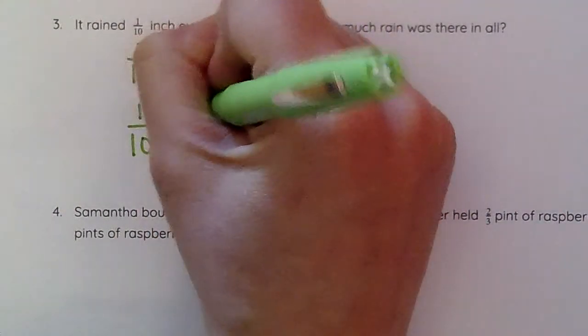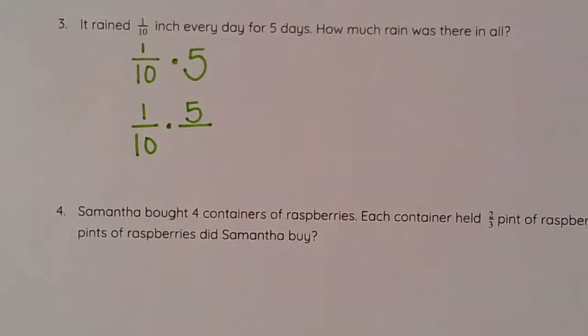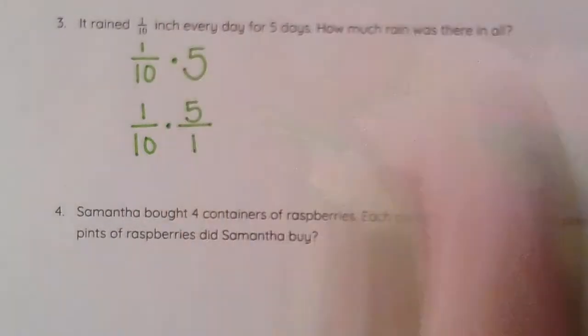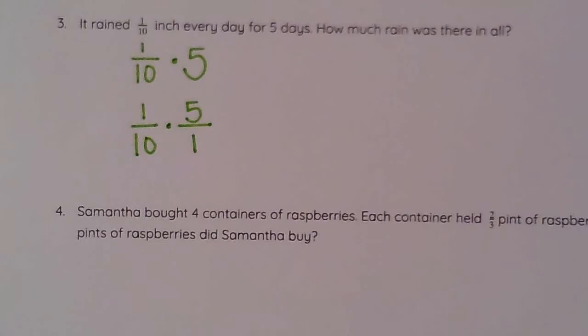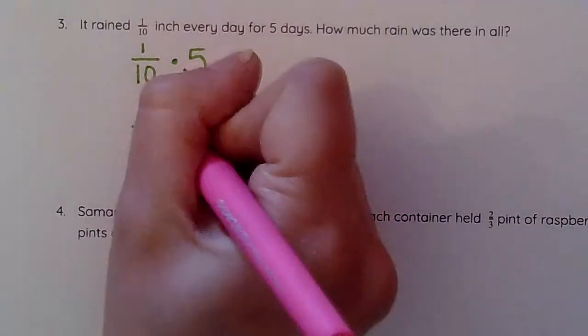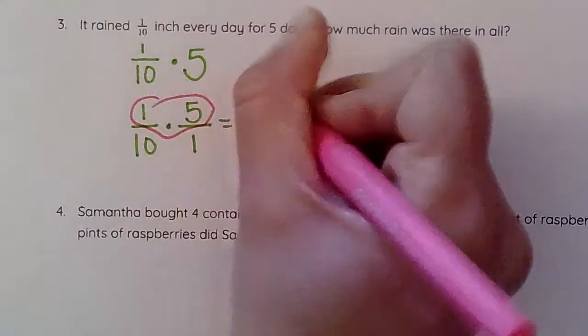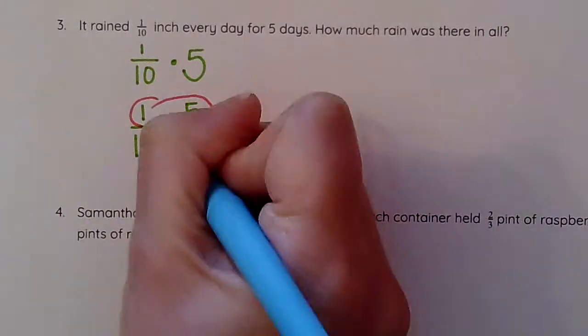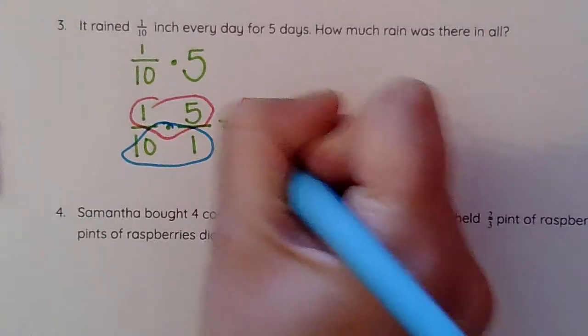So I put my 5 as my numerator because it's the whole, and I place my 1 in the denominator. I multiply across. 1 times 5 is 5. 10 times 1 is 10.